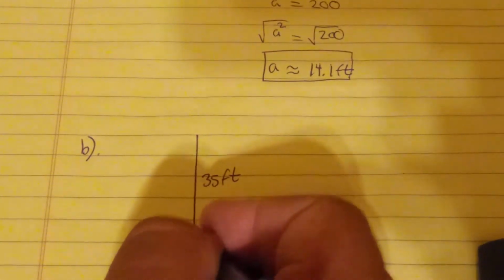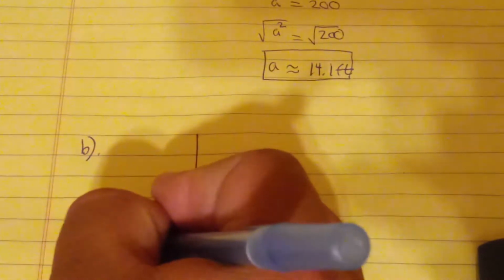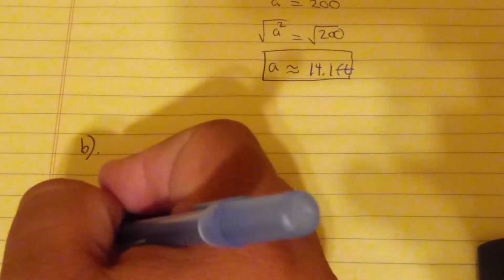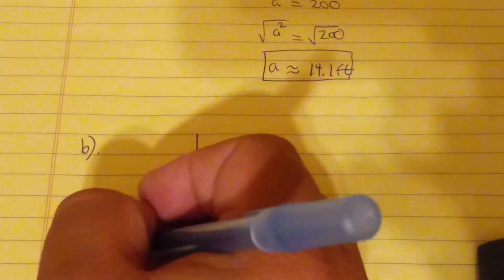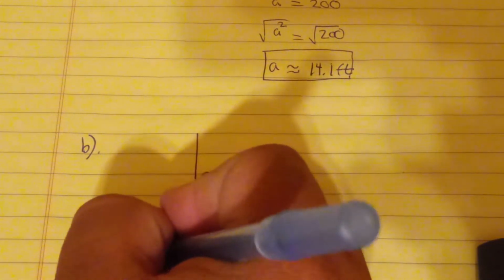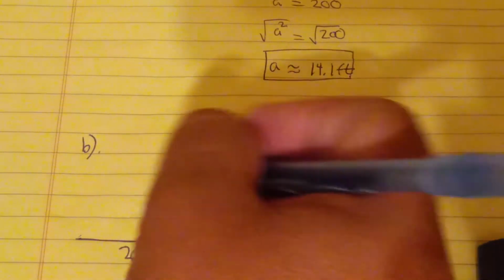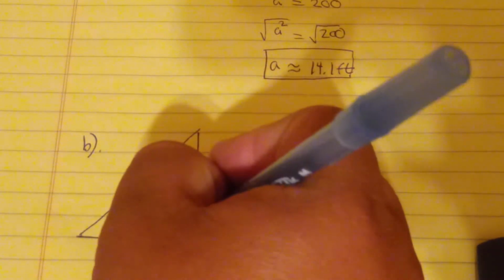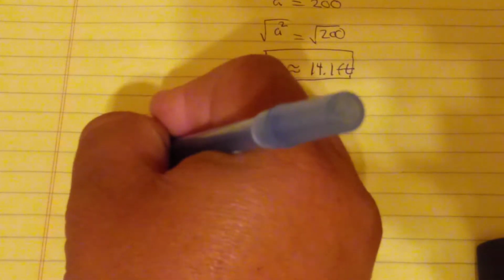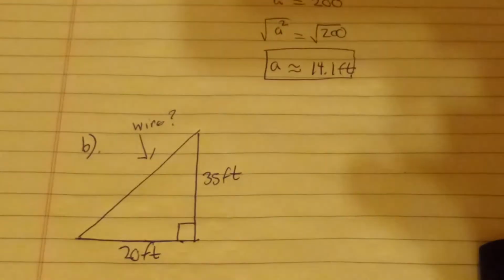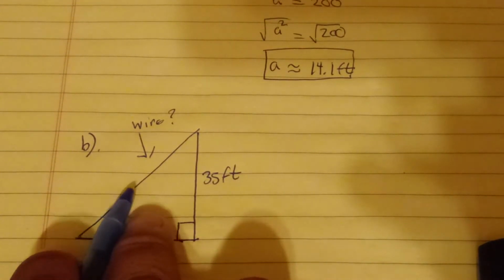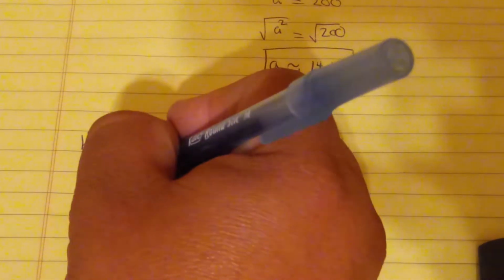So this is the base of the pole, and the wire is anchored 20 feet away from it. So this is 20 feet. What they're trying to do is figure out the wire. This is the wire that we're looking for, the length of the wire. That is the question. Once again, we're trying to figure out the hypotenuse, in other words, we're trying to figure out C.